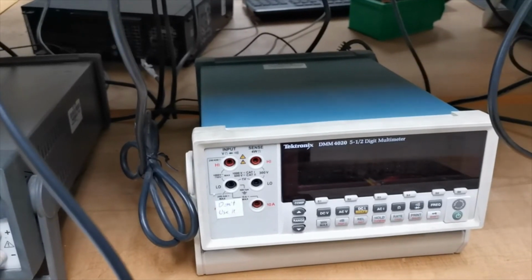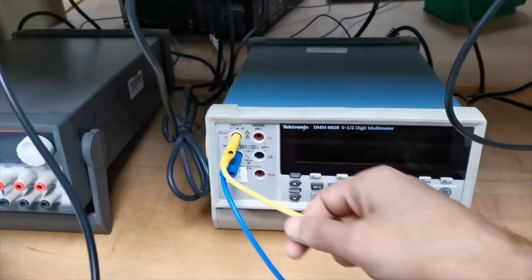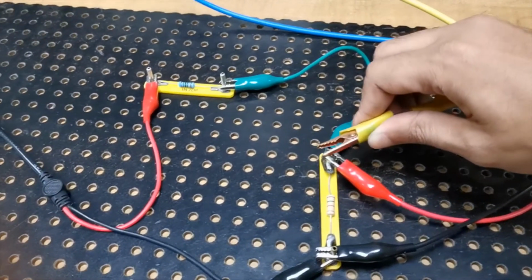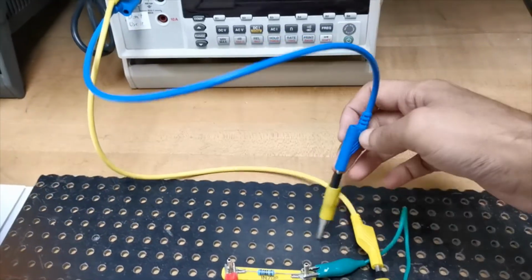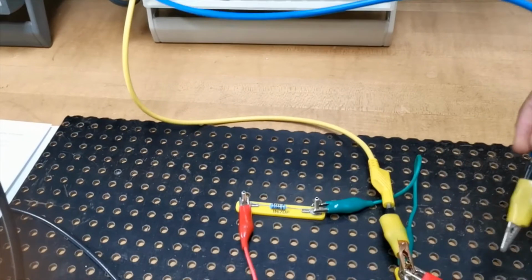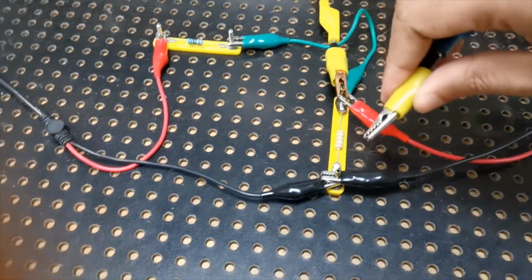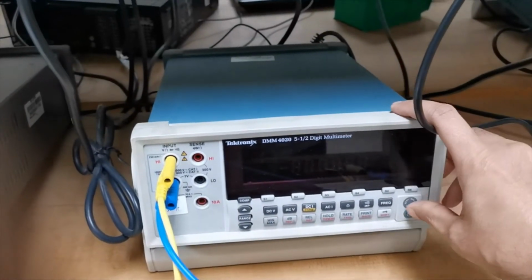Let me put the wires here. I have connected two wires for the two terminals. This is the positive one, let's connect it to the positive here. This is the negative one, so let's connect it to the negative here. Okay, now turn this on.